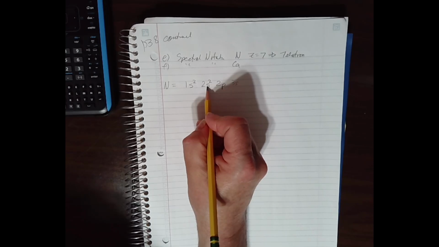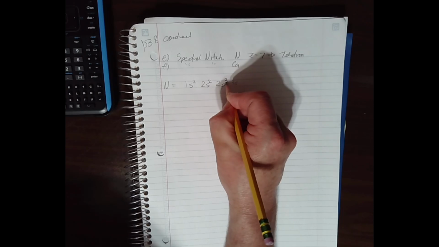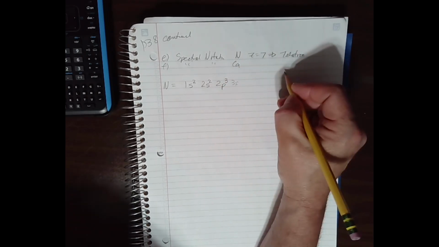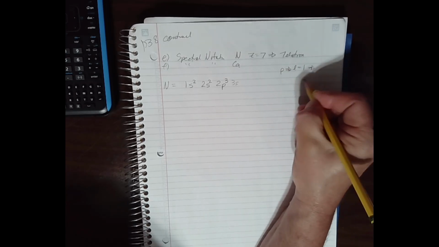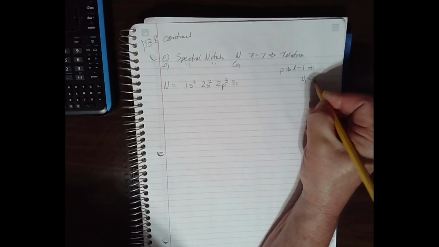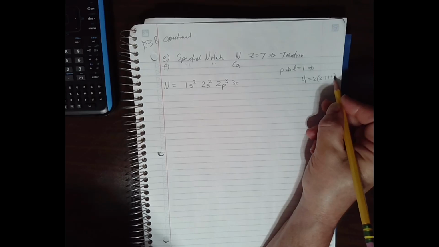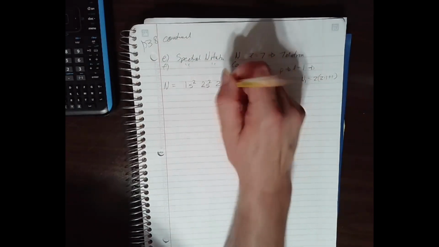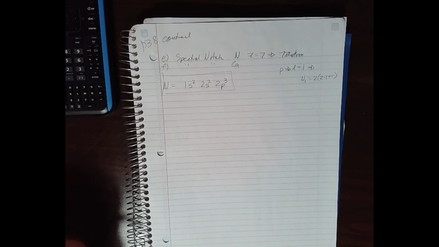So now we got 4 electrons. And we need 7 altogether, so we need 3 more. So 2p3. How many can a p level have? P means L equals 1. And so the number for the 1 is 2 times 1 plus 1. All right, so that is 2 times 3 is 6. So we didn't fill up the P shell, and so we don't need the next shell. We got our spectral notation for nitrogen.